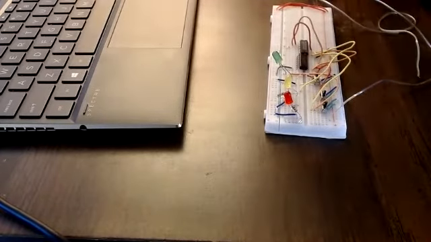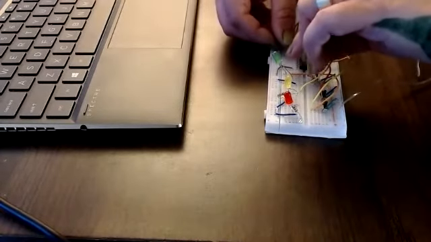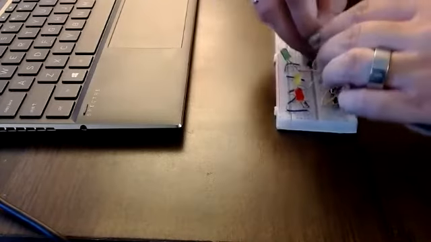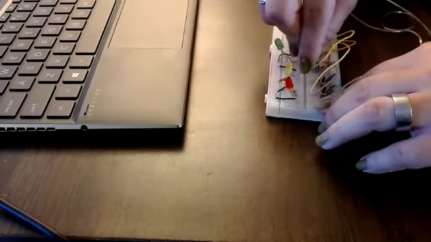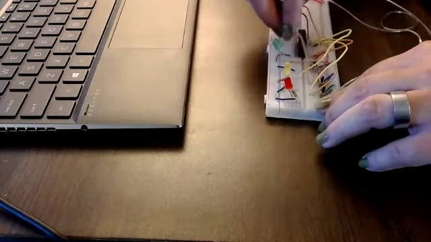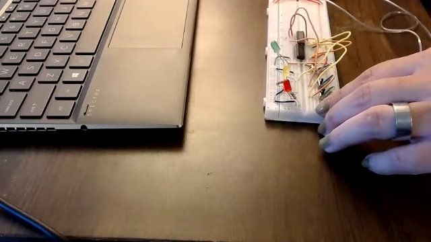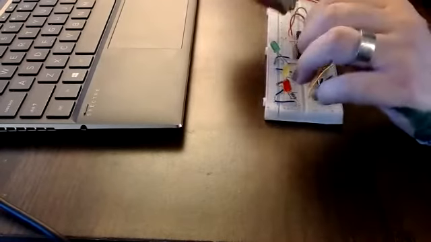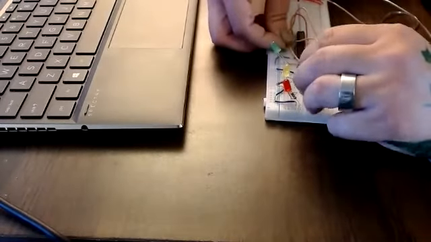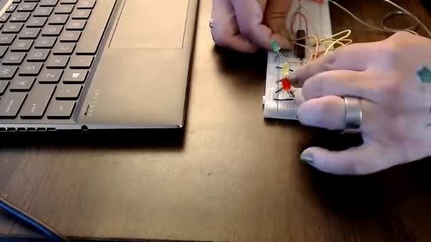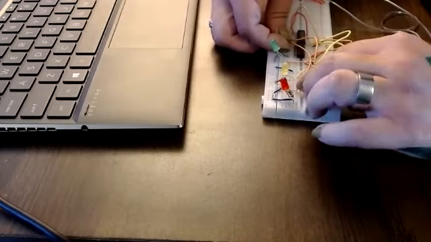And then our last input here will go into the second OR gate. Needs to be B. And our output from that will go from the OR gate down to our red LED.